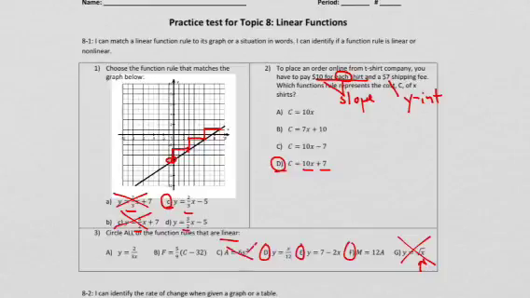C is not because of the exponent. B is, it looks funny, but there are no weird symbols like square roots or absolute values. There's no exponents, so that could be simplified into a slope-intercept form. And A is not because the variable's on the bottom. So those are all the correct answers for number 3.